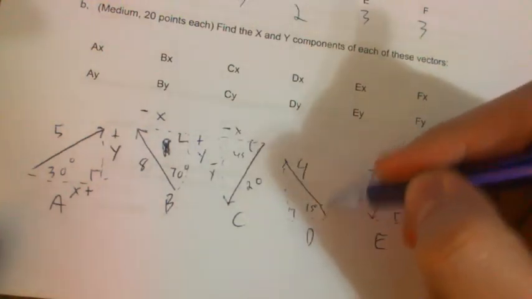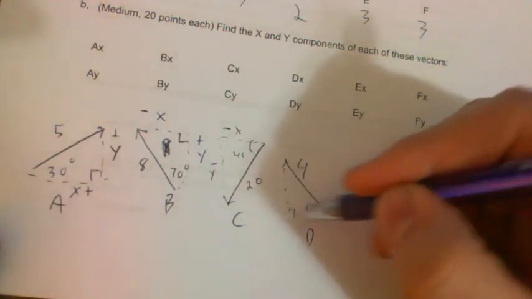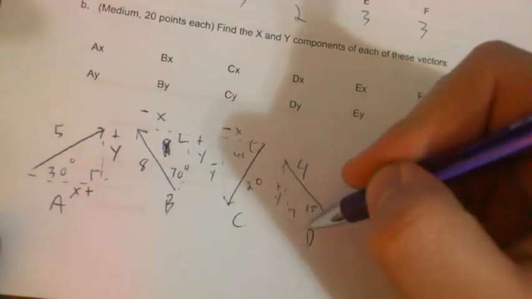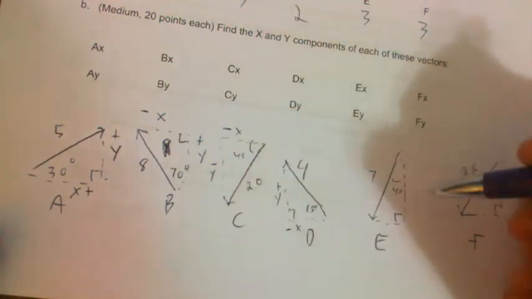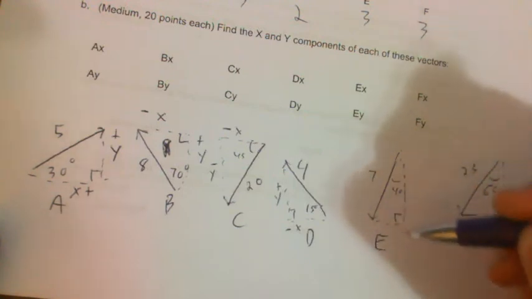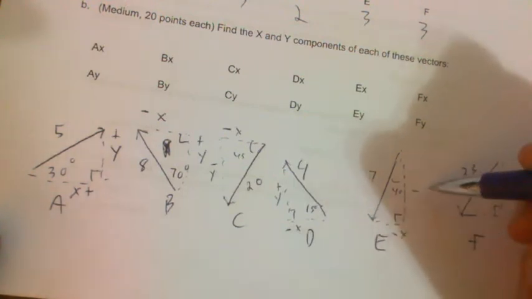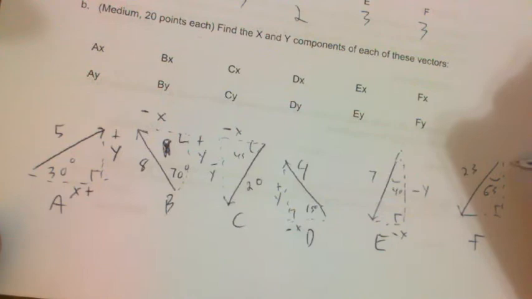D over here, we're going up and to the left, so our Y component is going to be positive, our X component is going to be negative. E over here, we have down and to the right, so we have negative X and negative Y, and then F over here also will have negative Y and negative X.